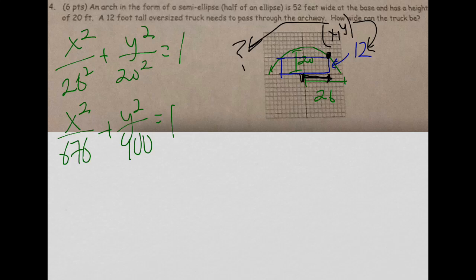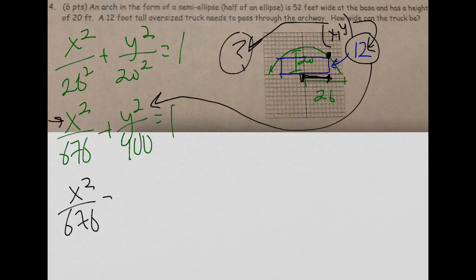So what I do now is plug in this 12 for y right there, and then solve for the x. Then I have my unknown x value. So I get x squared over 676 plus 144 over 400, equals 1. That's a plus, not an equals, I'll just erase.